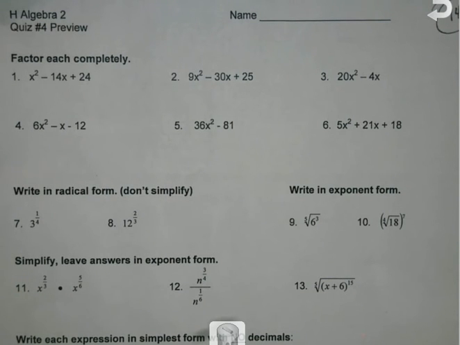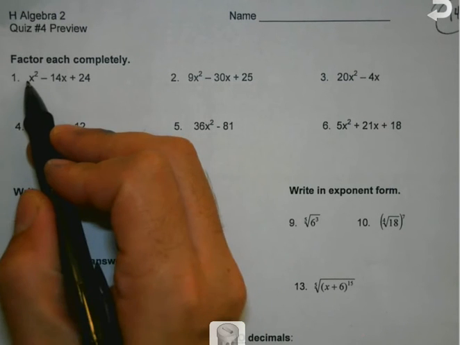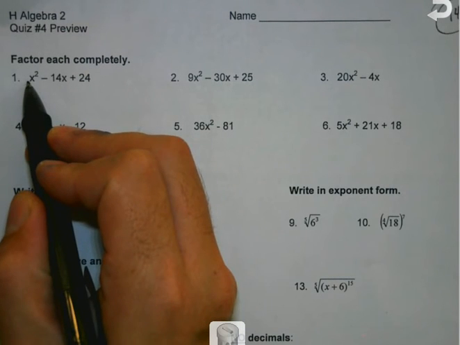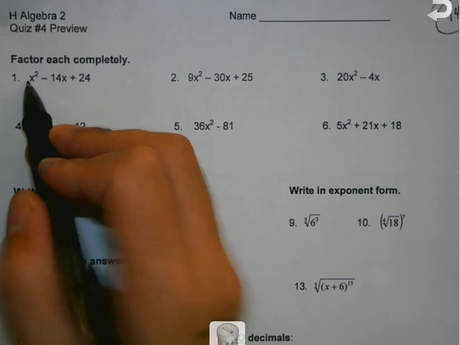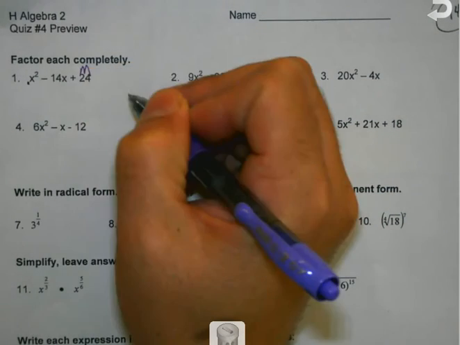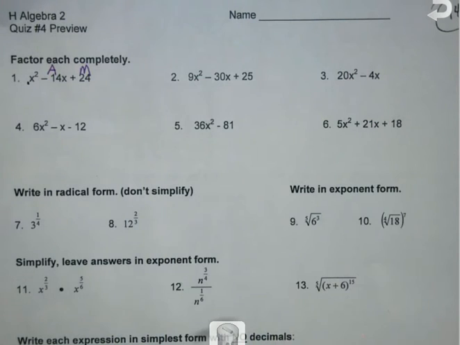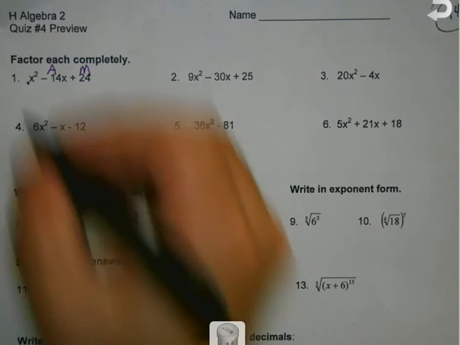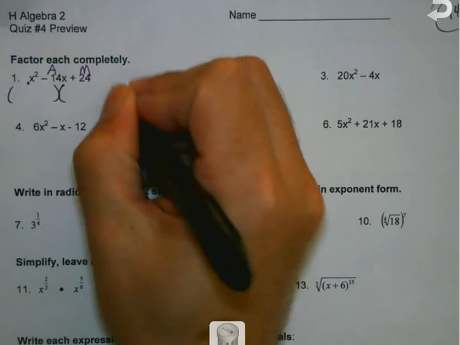We're always looking first, of course, to see if the golden rule takes effect, if there's anything in common that I could take out. If there is, great, I do it. If not, I'm going to start looking for some other clues. Like, for instance, here, I don't have a value in front of my x squared. I don't have an x squared coefficient. So I can treat this like a diamond problem. I need two numbers that multiply to get the number on the end, add to get the number in the middle. So I look at my clues.